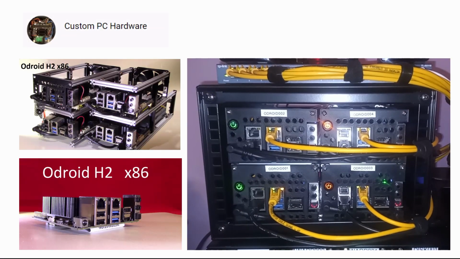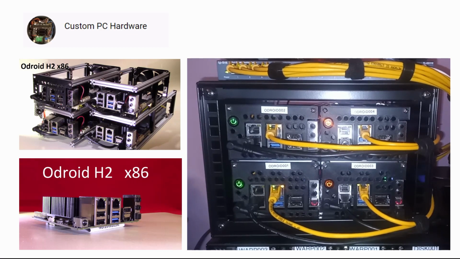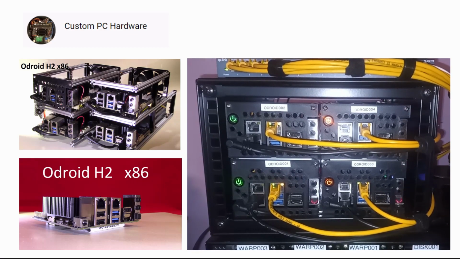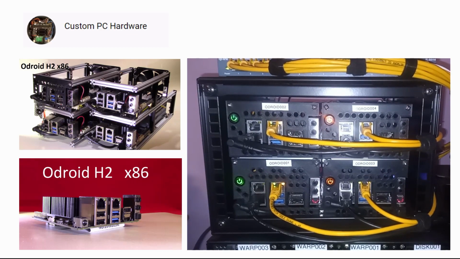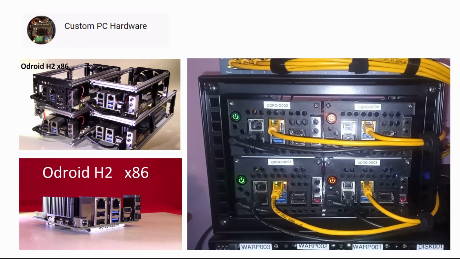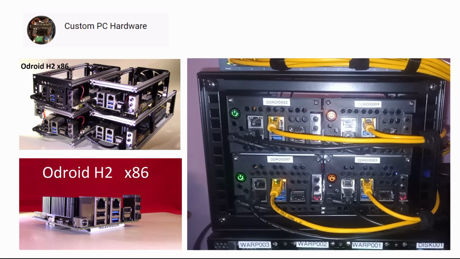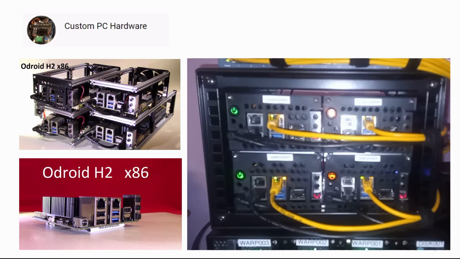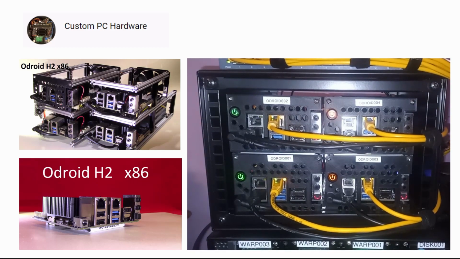Over on my hardware channel, I've been detailing the work done to create the computers that will be used in this cluster processing project. The work on the Odroid computer rack has now been completed. But today we are going to talk about the approach to designing this software system.